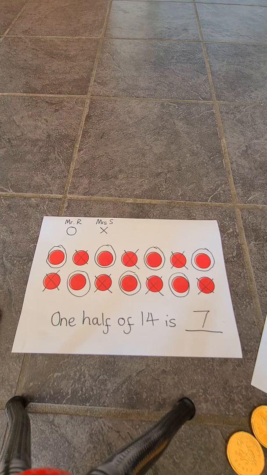Okay, so I want you to use those methods on your worksheets and see how you get on with the questions.